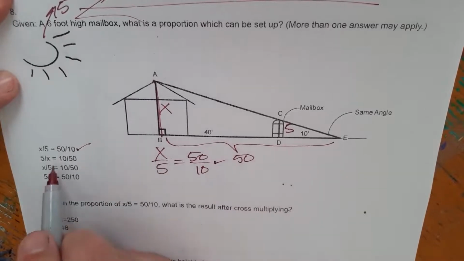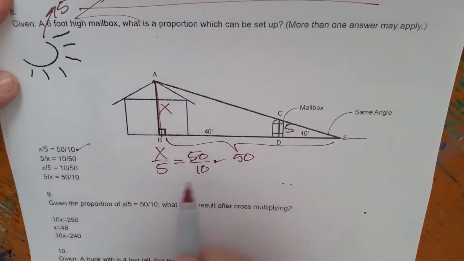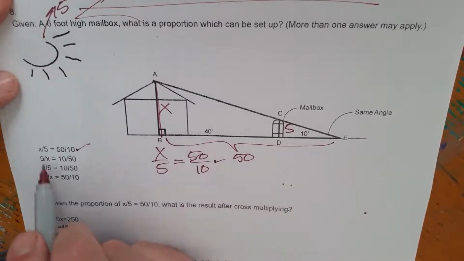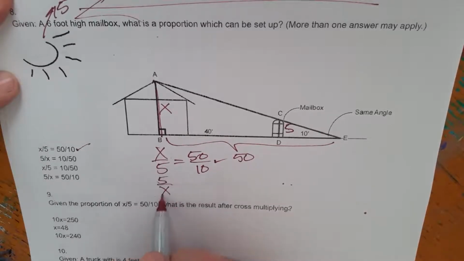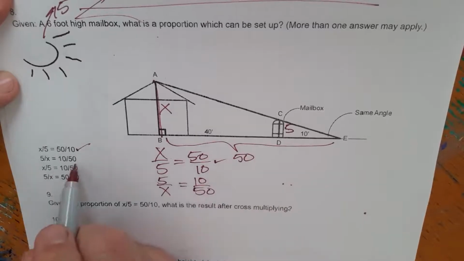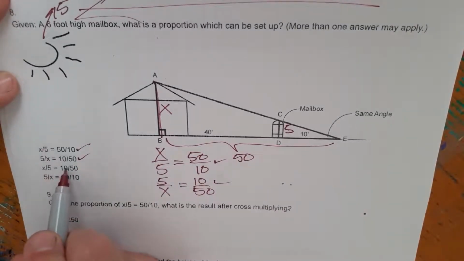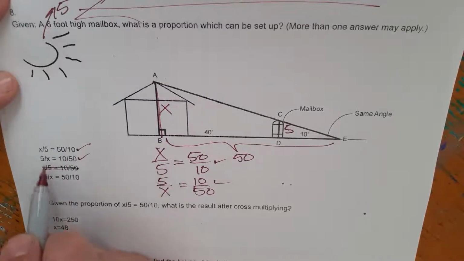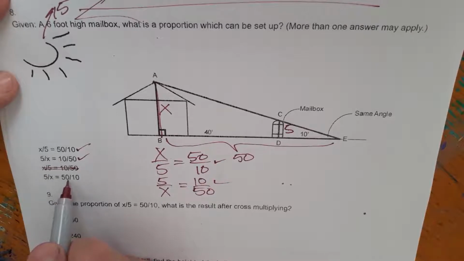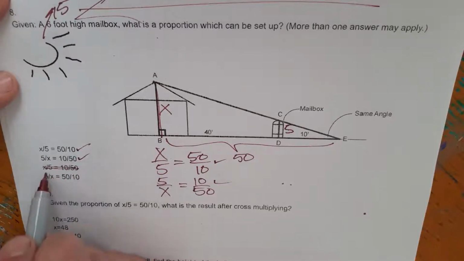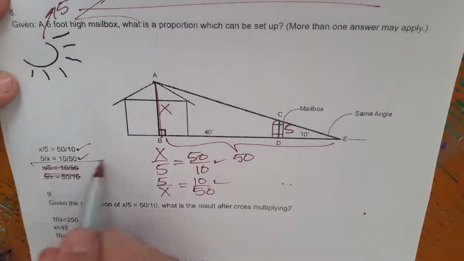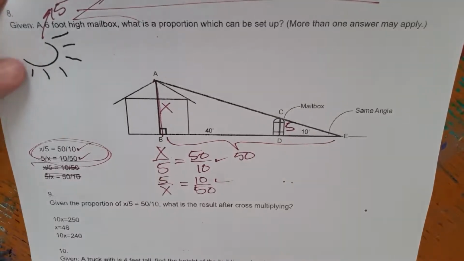Check, check. Now they flip it. This is sort of an exercise in figuring out, if I flip one side, it becomes 5 over x. I must now flip the other, and it becomes 10 over 50. So this one's right too. But if they stick with x over 5, this cannot be right, 10 over 50, because we already know it's 50 over 10. Out. Same with this one, 5 over x. This cannot be 50 over 10. It has to be 10 over 50. We've already confirmed that. Right? 2 answers apply. They're both here.